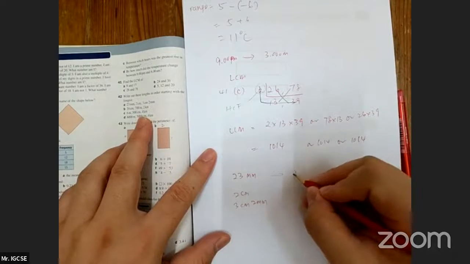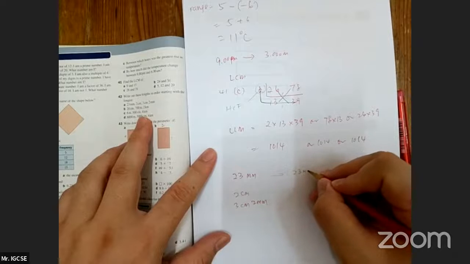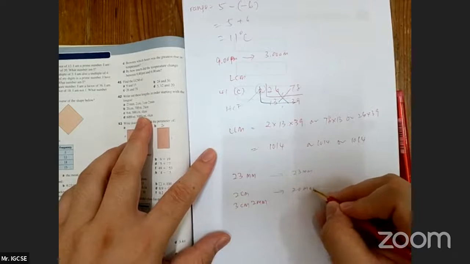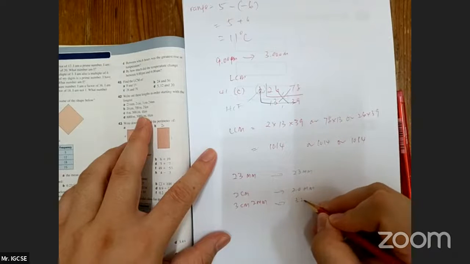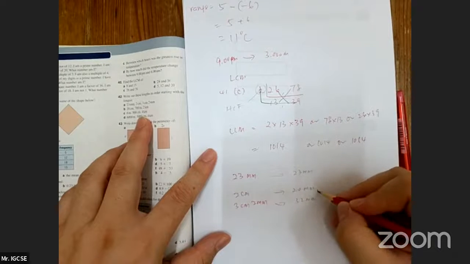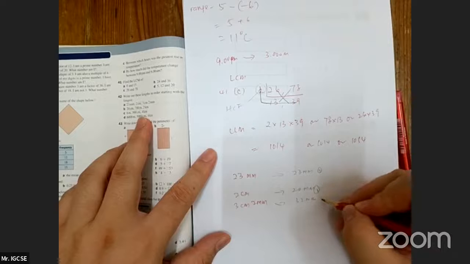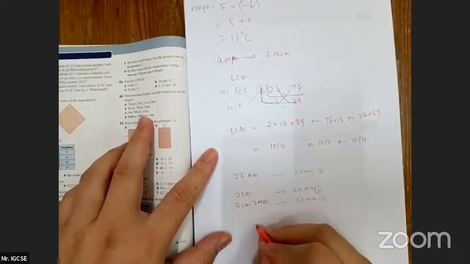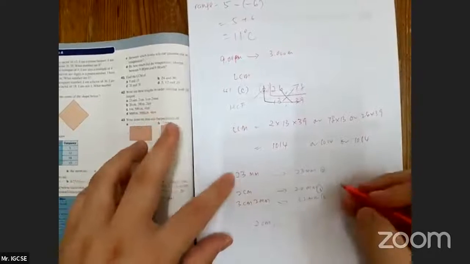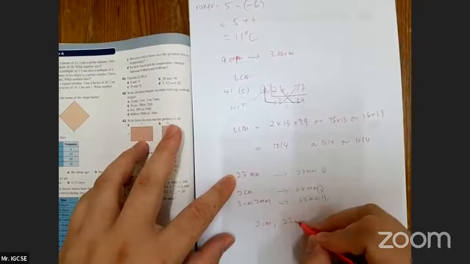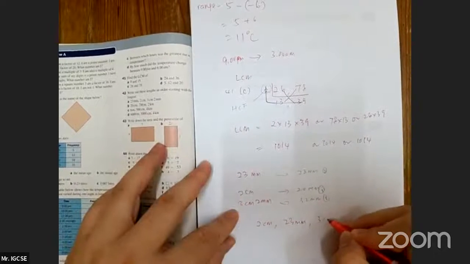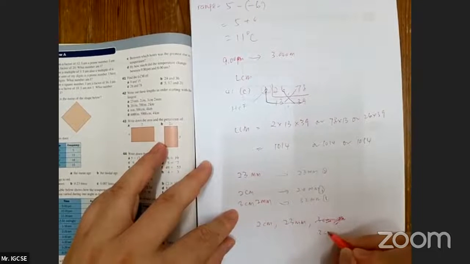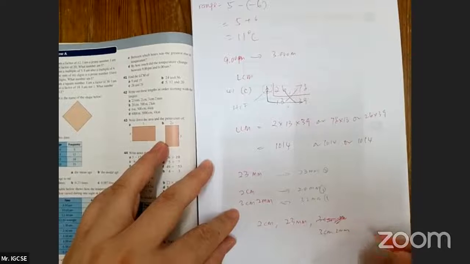So this one will be 23 mm, this one will become 20 mm, and this one will become 32 mm. Yes, then we know this one is smaller, number 2, number 3. So my ordering will be 2 cm comes first, 23 mm next, and then 3 cm 2 mm is number 3.